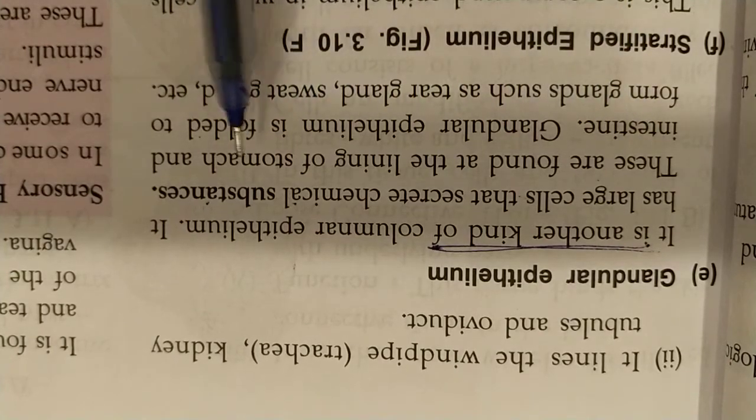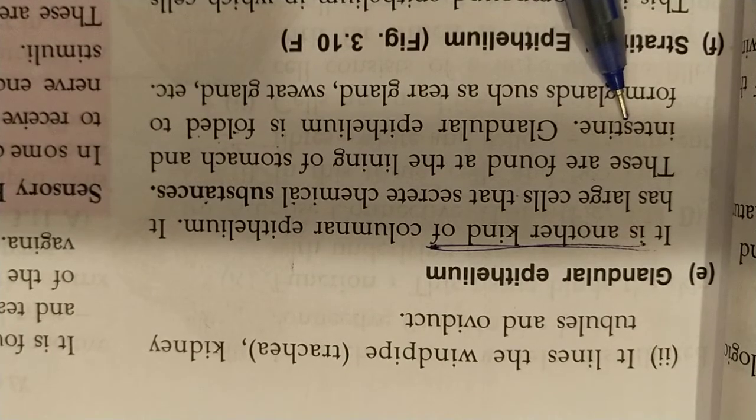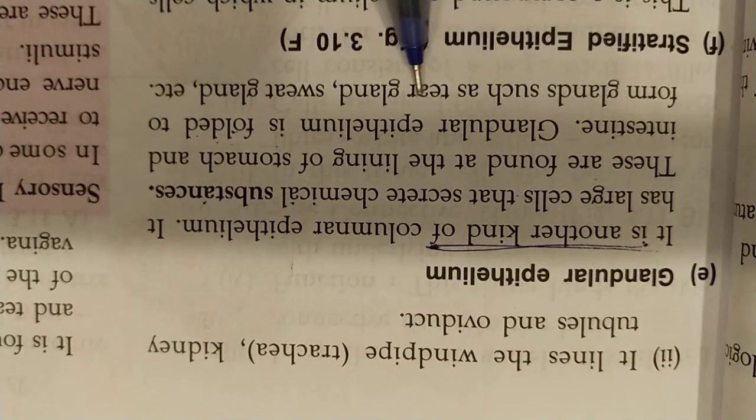Now glandular epithelial tissue. Its name itself suggests it secretes something. It is another kind of columnar epithelium, but it has large cells that secrete chemical substances. These are found in the lining of the stomach, because the stomach secretes digestive juices, and in the intestine, because the intestine also secretes intestinal juice. Glandular epithelium is folded to form a gland such as the tear glands, sweat glands, etc.